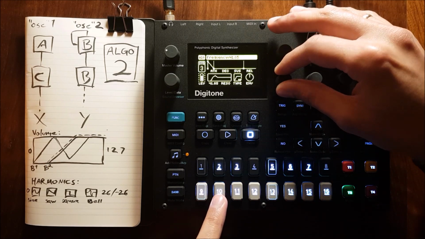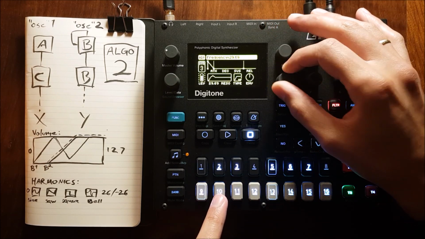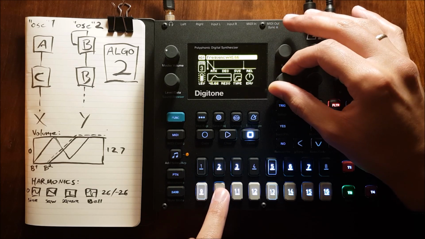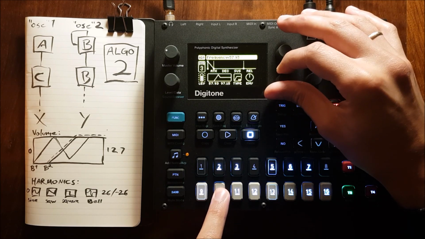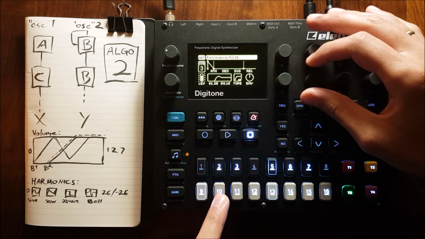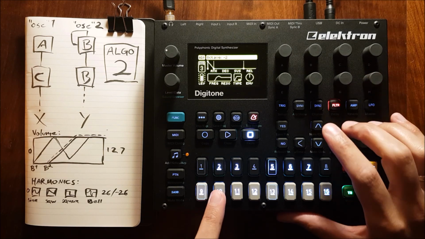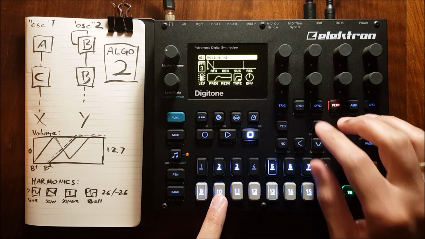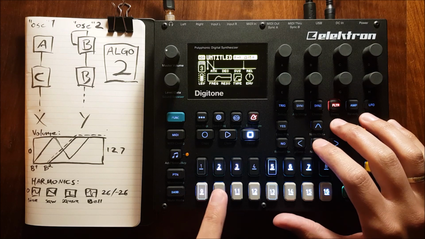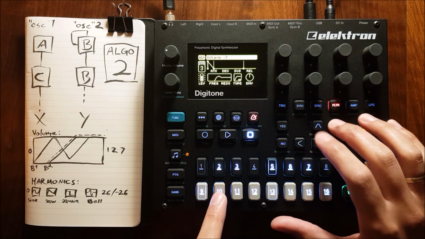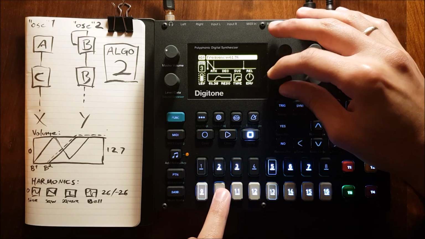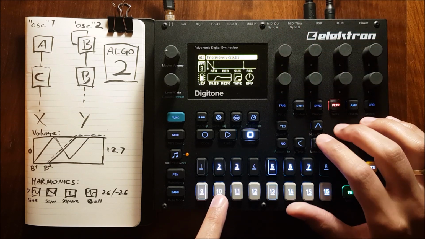Then we have to set the cutoff again. Around here, I think. So when we move an octave up, the filter will track along with the key. I thought it doesn't really sound that way. Yeah, it does sound that way.